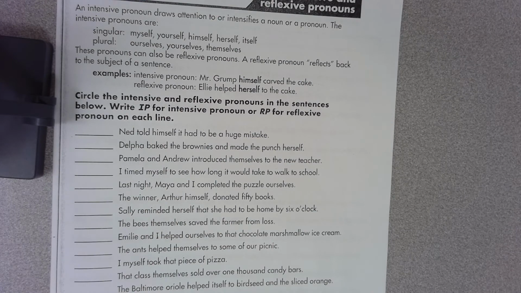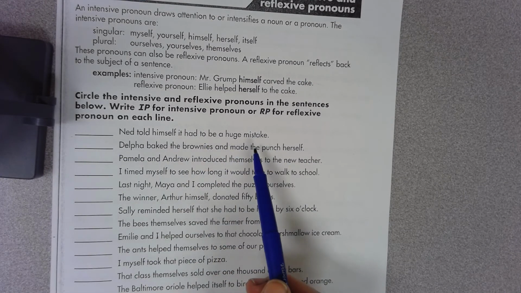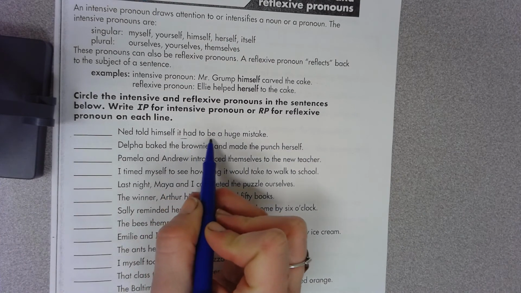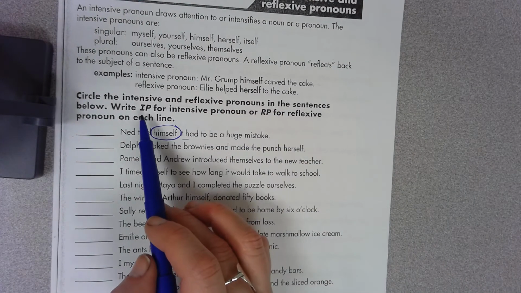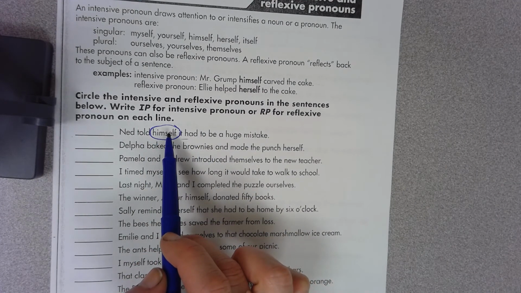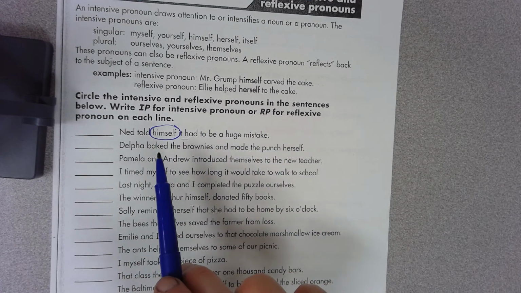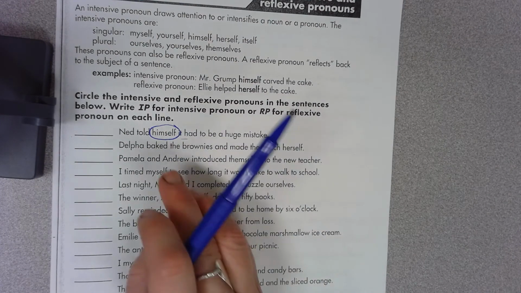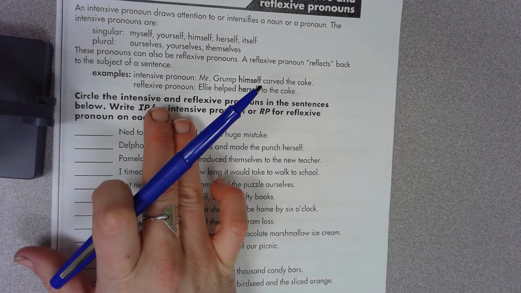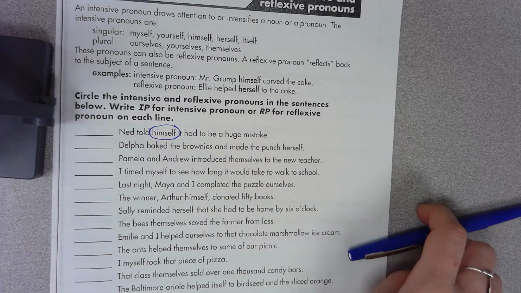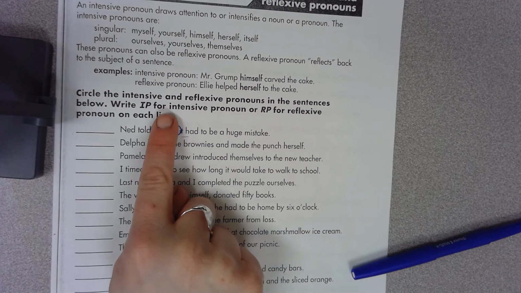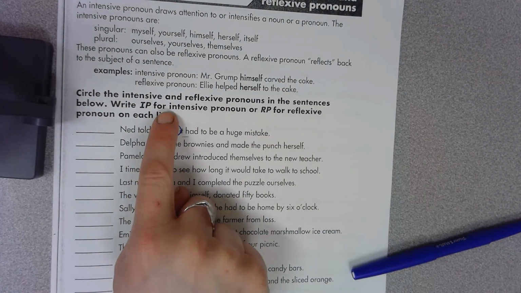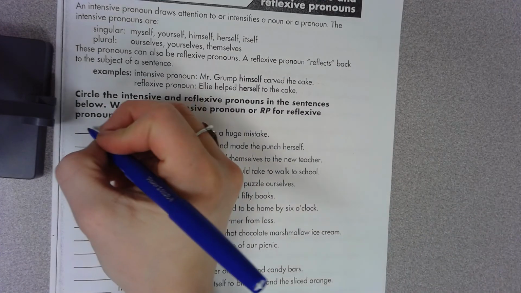So I, Myself: what you're going to do is circle the intensive and reflexive pronouns in the sentences below. So look through the list that you wrote down in your composition notebook and try to find them in the sentence. So you're going to circle them. So, Ned told himself it had to be a huge mistake. Himself. Okay? Now, you're going to write IP if this is being used as an intensive pronoun or RP for reflexive. So what I would do is get rid of it in the sentence and see if the sentence makes sense with it or without it. And that's going to help you decide if it's intensive or reflexive.